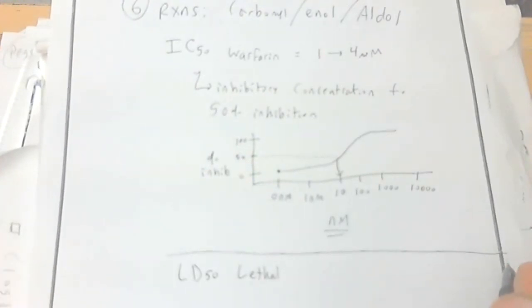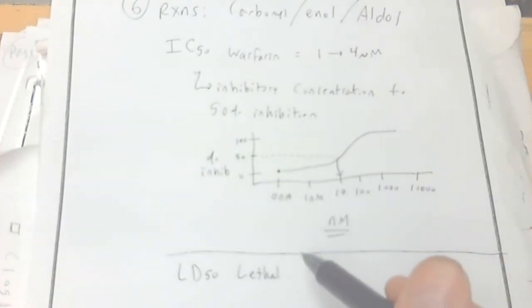LD50, which is a lethal dose, and there's a lot of ways to measure toxicity without necessarily causing lethality. But one of the measures in pharmacology is an LD50, and they'd basically take a population of mice or rats and dose them and find a lethal dose. The reason for that is to see how different that is versus an IC50. And for a drug to be non-toxic, you want the LD50 to be much, much, much higher than the IC50, right?